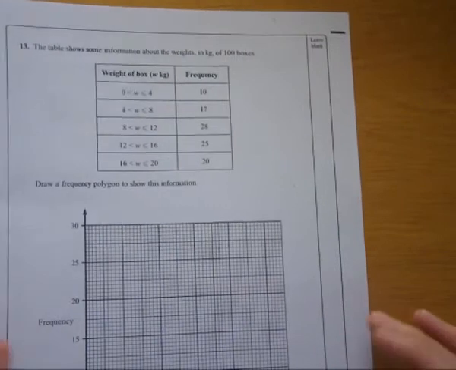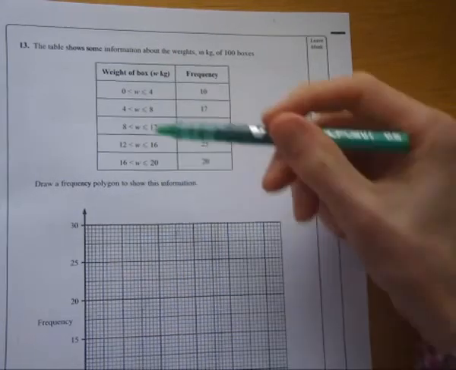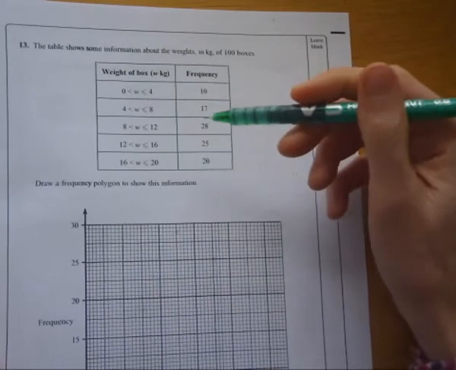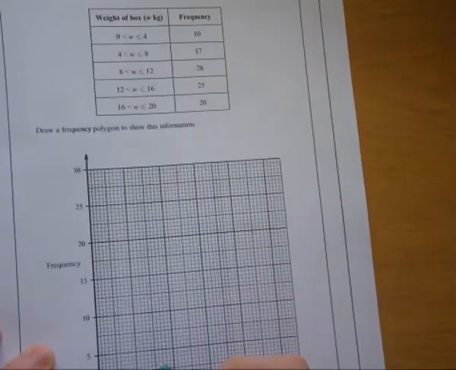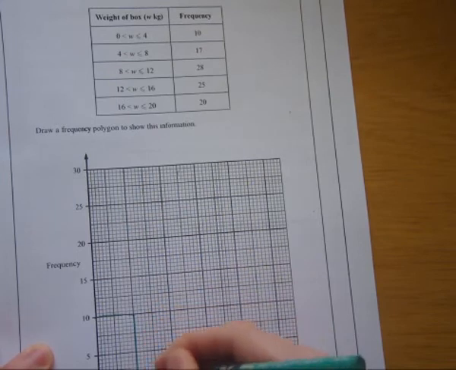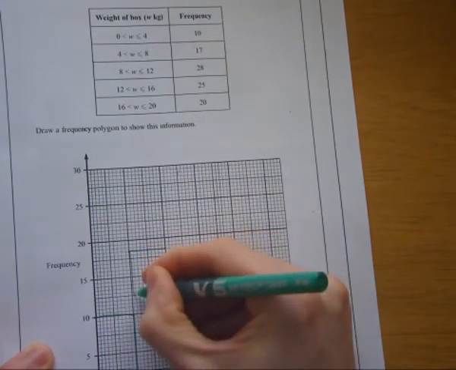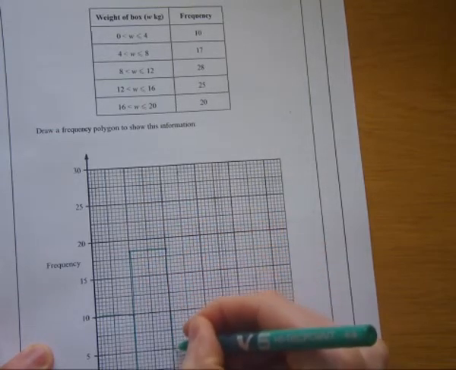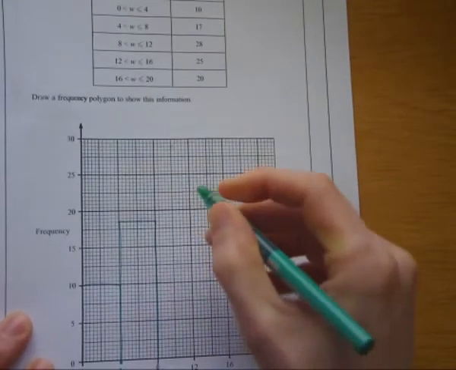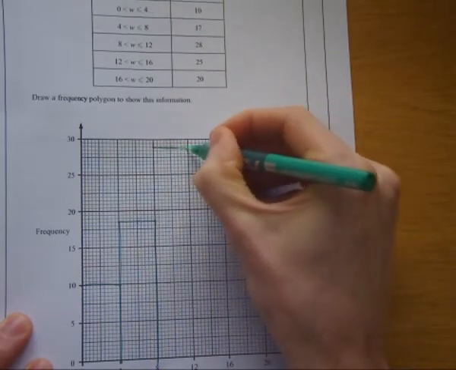Okay, they will show some information about the weights in kilograms of 1,000 boxes. Right. Okay, they want us to draw a frequency polygon to show this information. Right, when I do this, I just draw the boxes on, because too often I find people forget that they need to plot the midpoint. So I'm just going to draw these boxes on in the right places. I should really be using a ruler, but I don't want to spend too much of your time watching stuff you can already do.